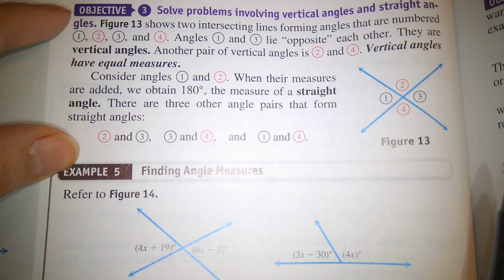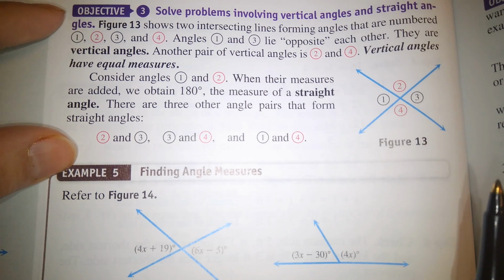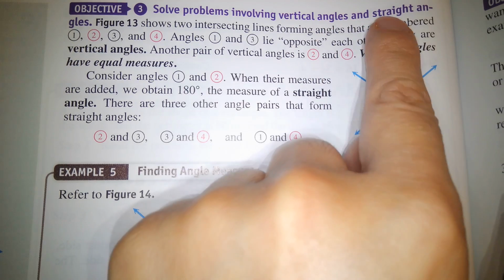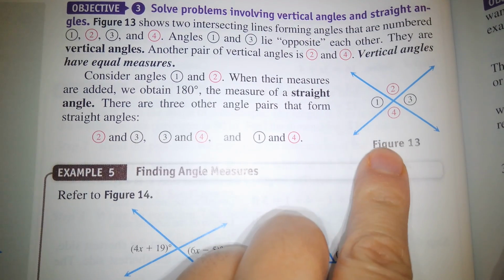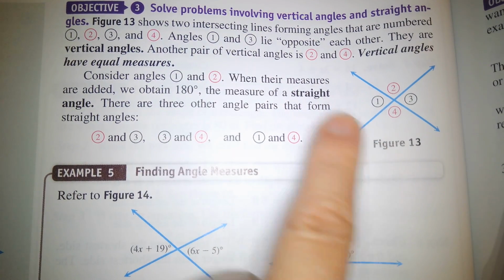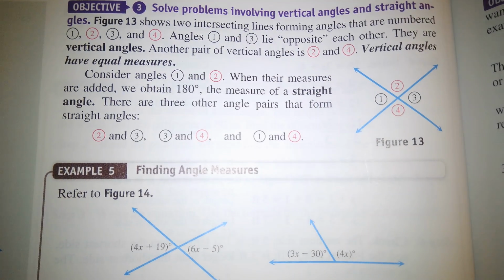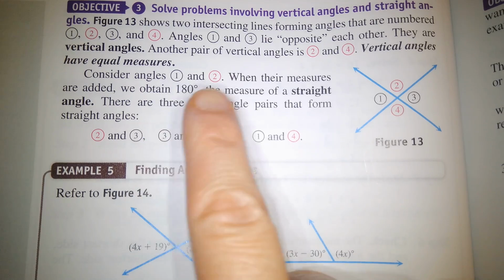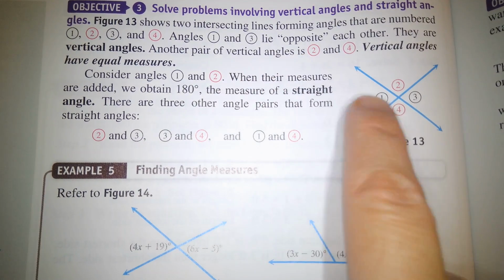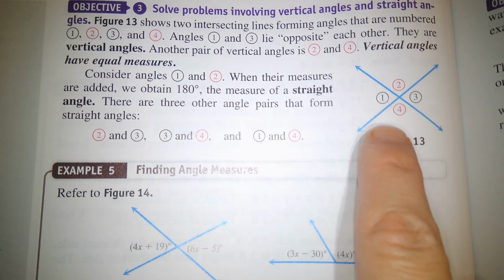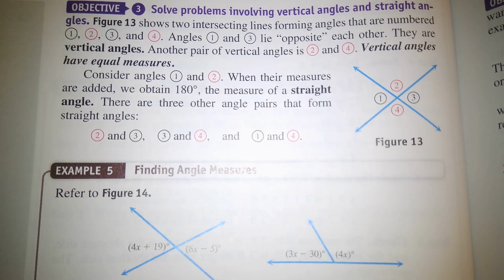Solve problems involving vertical angles and straight angles. Figure 13 shows two intersecting lines forming angles that are numbered 1, 2, 3, and 4. Angles 1 and 3 lie opposite each other. They are vertical angles. Another pair of vertical angles is 2 and 4.